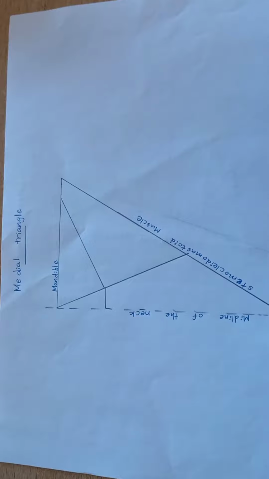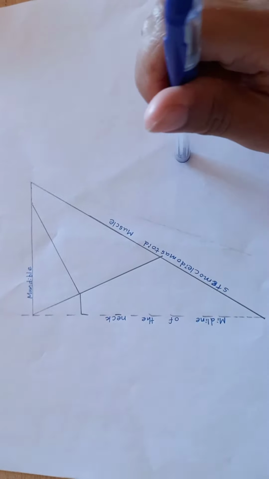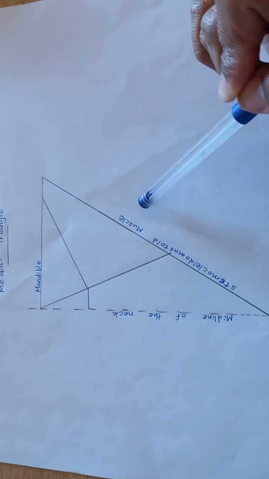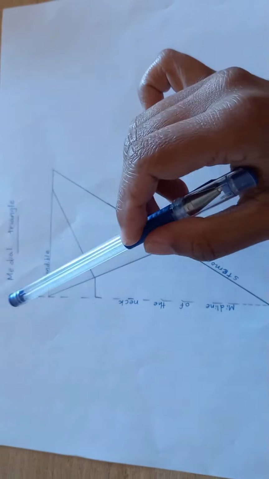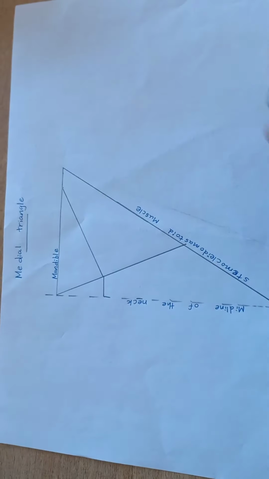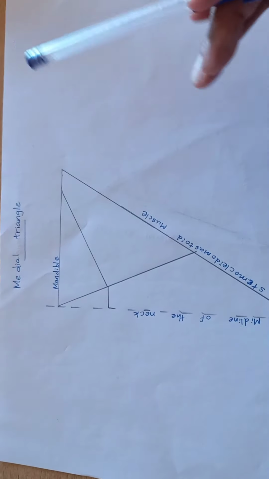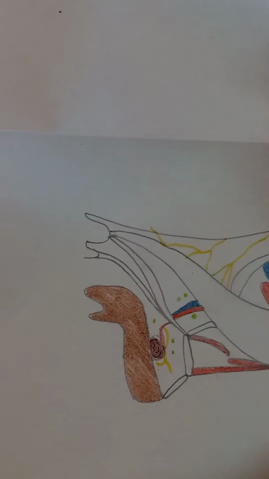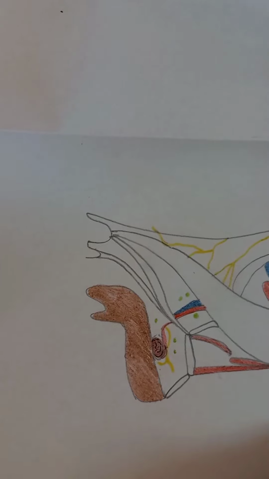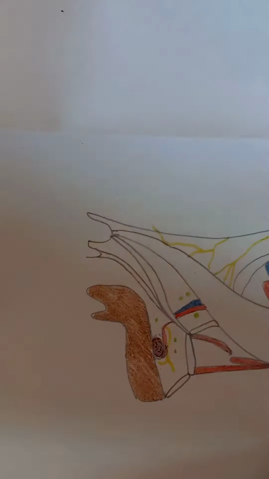Now I'm going to talk about the medial triangle. This picture shows the medial triangle and the borders of the medial triangle. So medial triangle is upperly bordered by the mandible, laterally by the sternocleidomastoid muscle, and the midline formed by the midline of the neck. So this is the big medial triangle, and this triangle can be divided into 4 small sub-triangles. Now this is a lateral view of these triangles, and each of these triangles contain very important anatomical structures. Now we are going to know these structures.